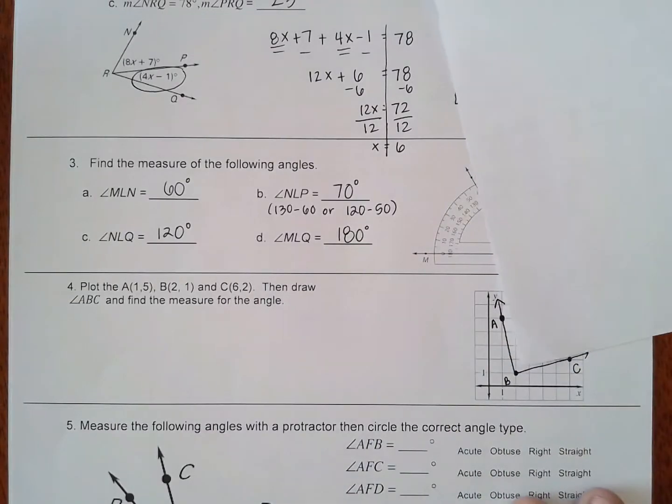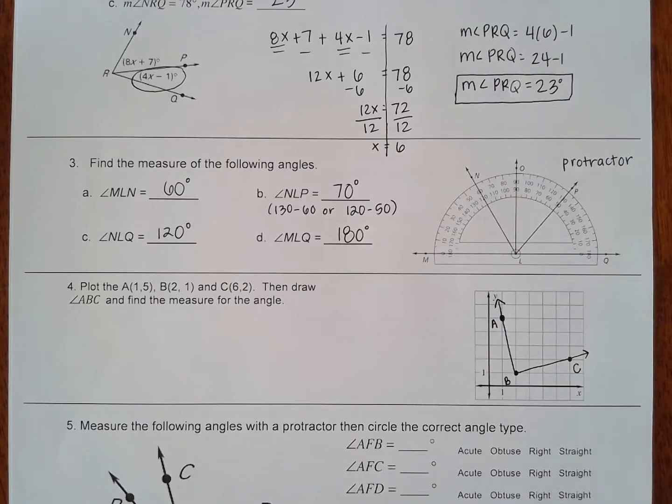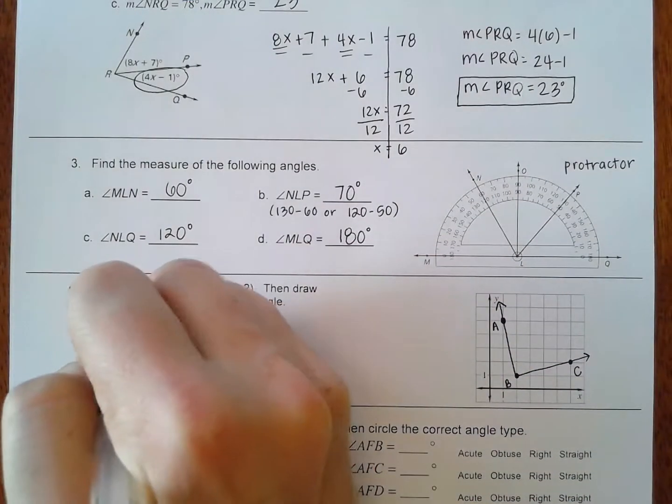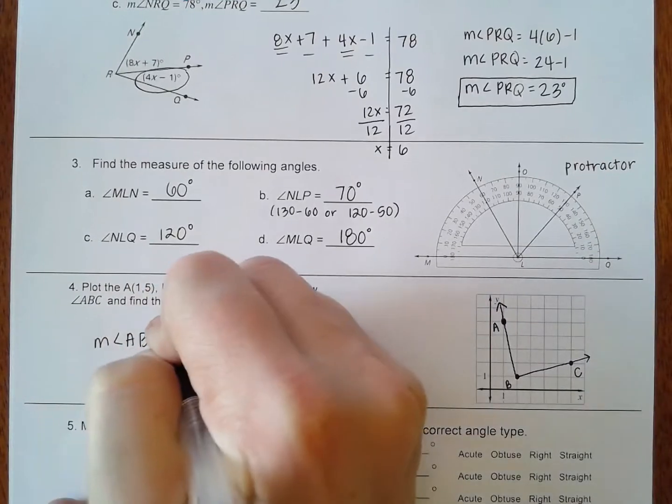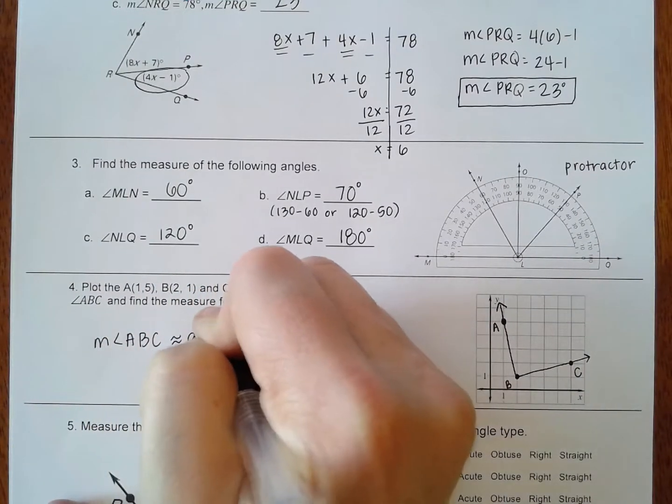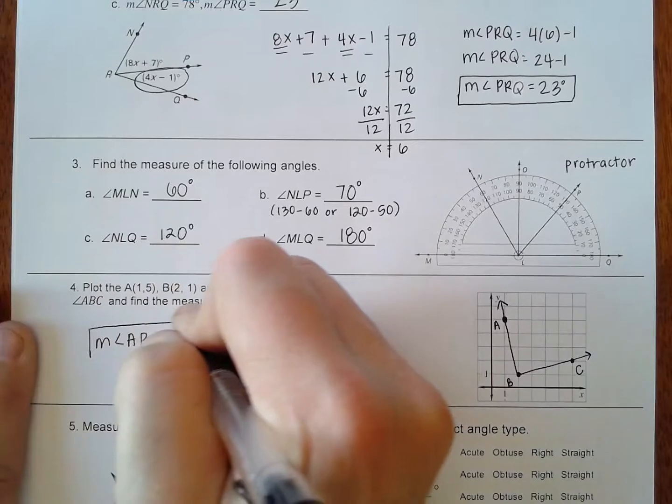What you can tell is if you took the corner of a piece of paper and lined it up, it looks like it's almost exactly perfect. So we're going to say that the measure of angle ABC is approximately 90 degrees, and that's what the question wanted us to answer.